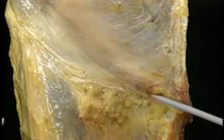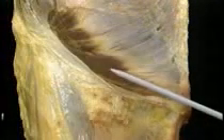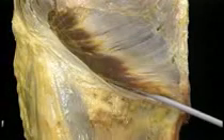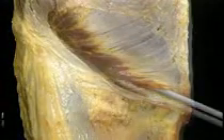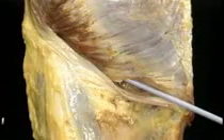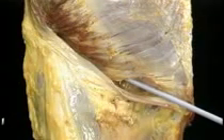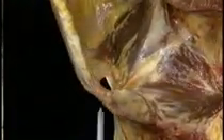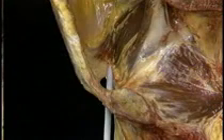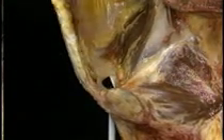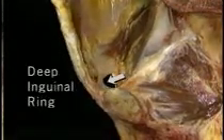The inguinal canal passes through the superficial inguinal ring, then beneath the free borders of the internal oblique muscle and the transversus abdominis muscle. To see where the inguinal canal begins, we'll go round to the inside. It begins at this arch beneath the lower border of transversus, which is called the deep inguinal ring.